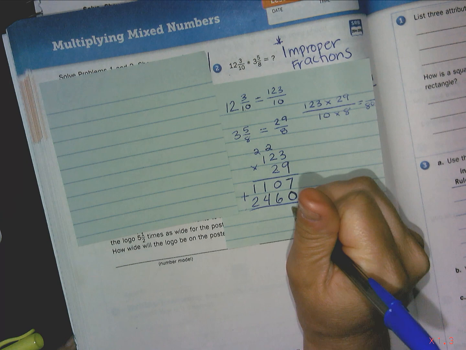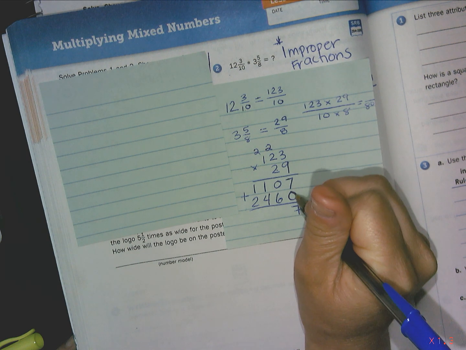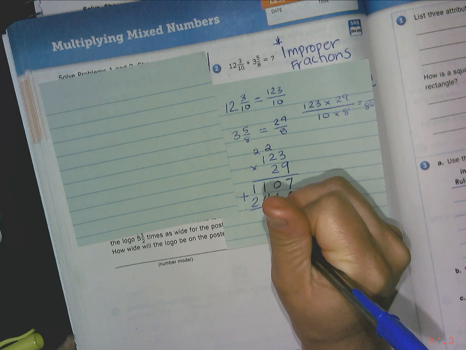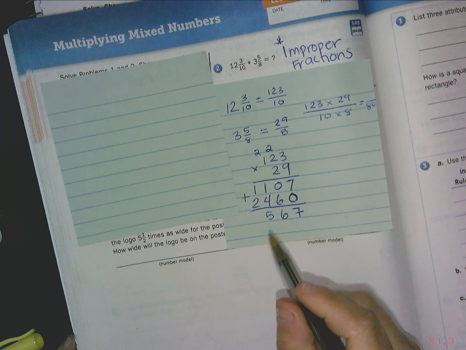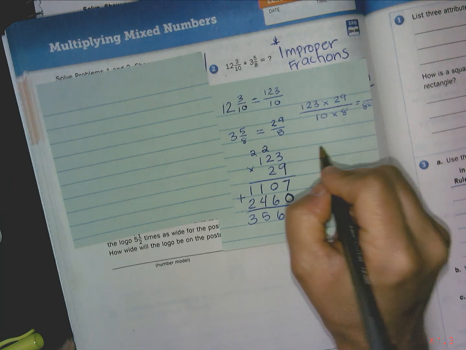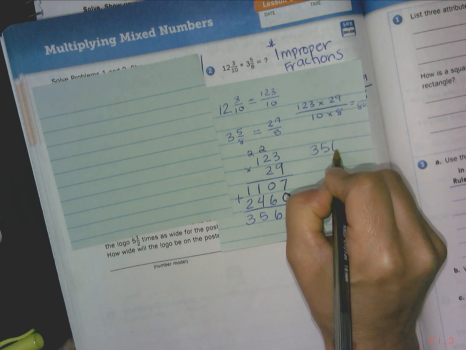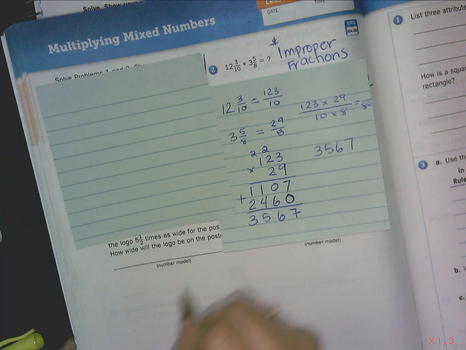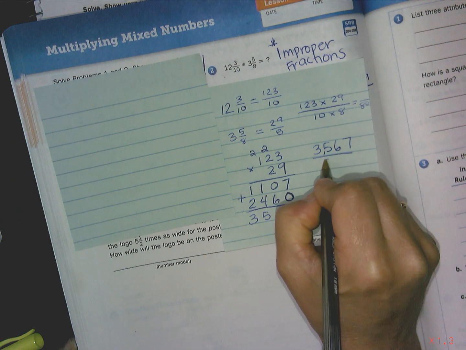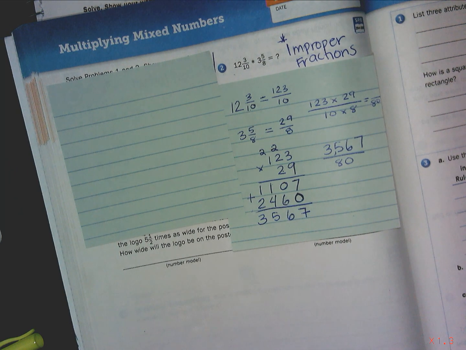7 plus 0 is 7. 0 plus 6 is 6. 1 plus 4 is 5. And 1 plus 2 is 3. Okay, so I can see why you may have been struggling with this. We now have a numerator of 3,567 80ths. But we can't leave our answer in that form, so we need to turn it into a mixed number, which means we are going to do some long division.